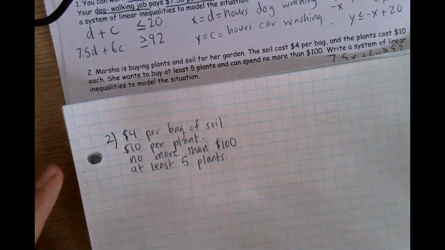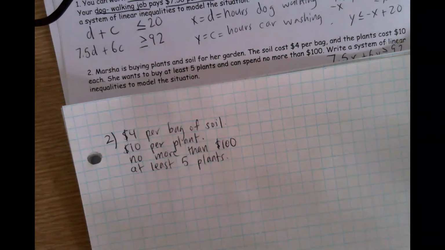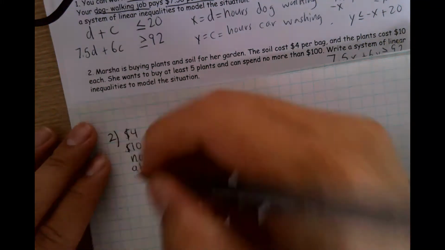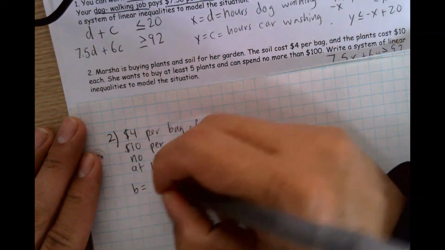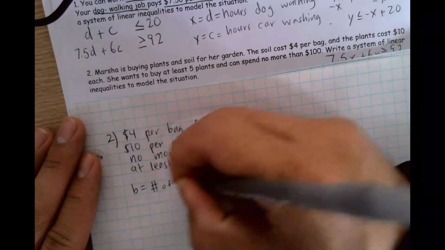Okay, so the first thing, this is all good information. This is everything we need. Before we keep moving on, we need to define some variables, right? So we need to define a variable for how many bags of soil she bought. So what could I do to describe bags of soil? Just a letter. Joshua? For bags of soil, you put B. Okay, so I'm going to say B is equal to number of bags of soil.